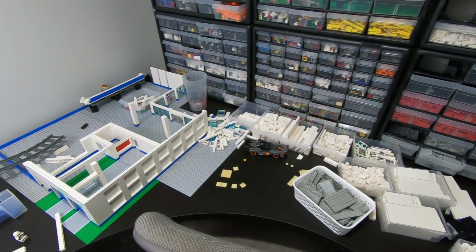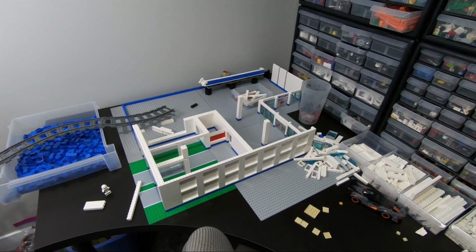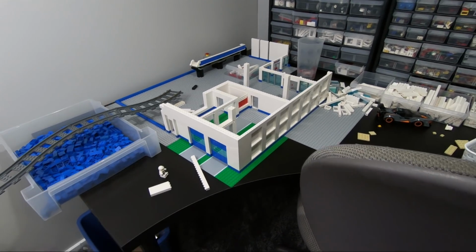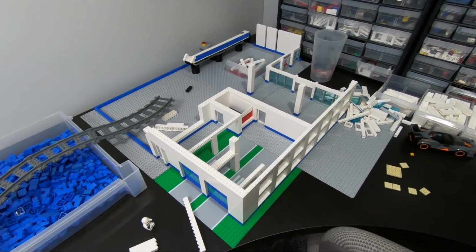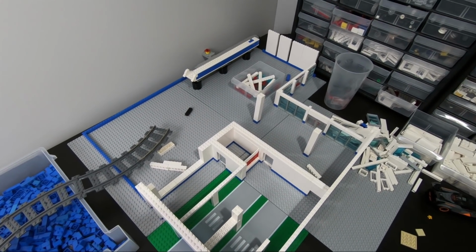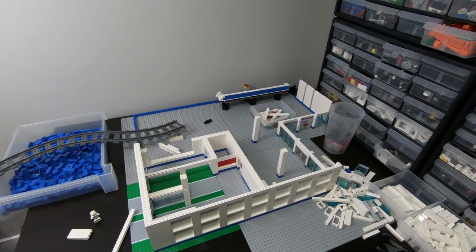So here is the progress on the airport building itself. It's still definitely a work in progress. I'm focusing more on the garage side of things, but I don't know how this is going to end up, guys. I really don't know. The orientation keeps changing a little bit as I build up taller and taller.